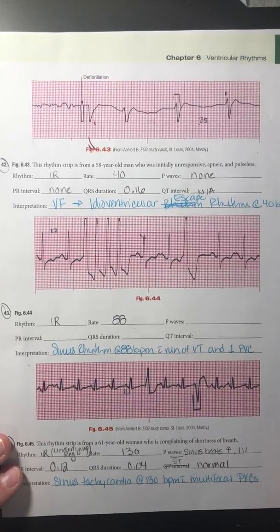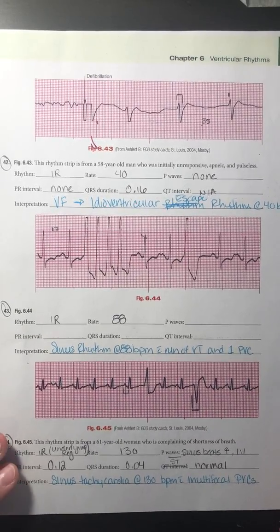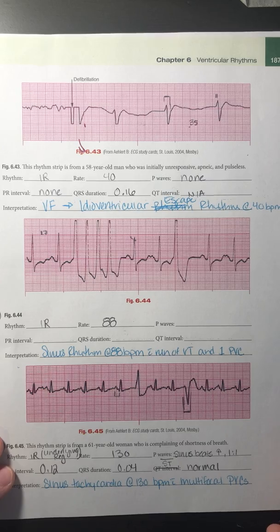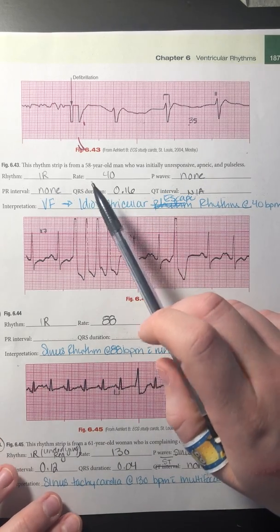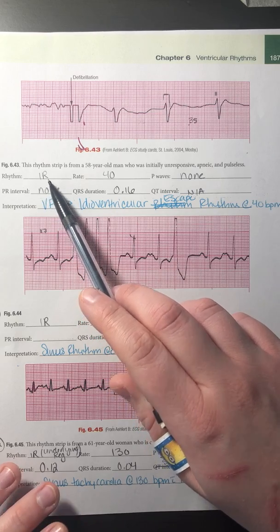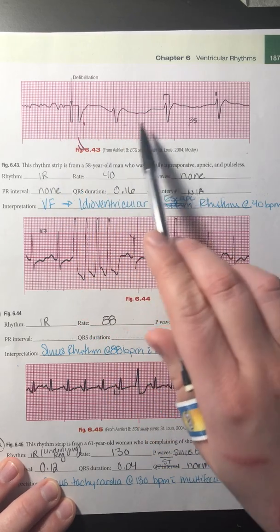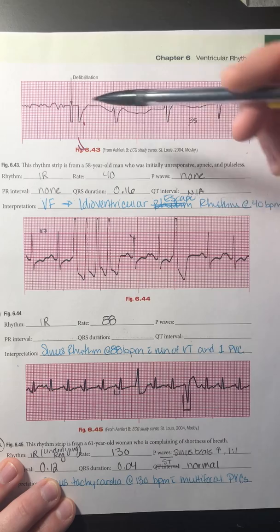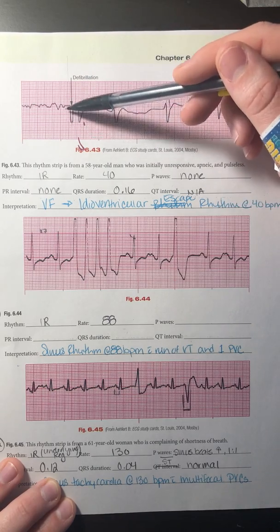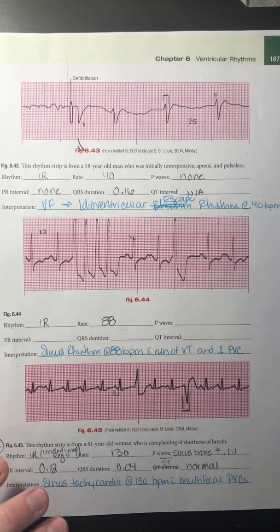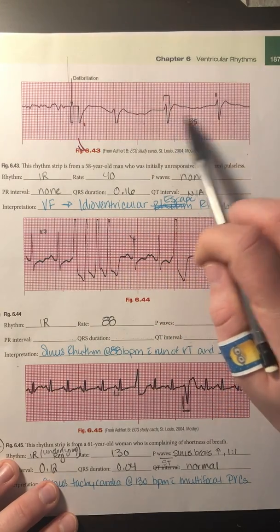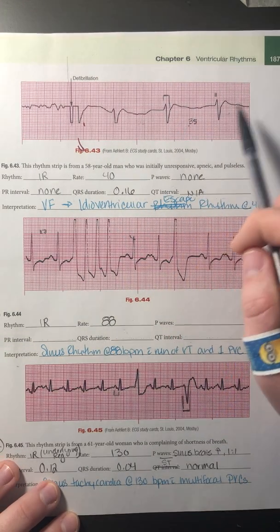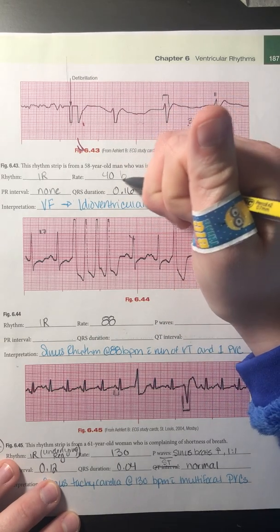All right, moving on to the next page. I'm looking at number 42, or figure 6.43. And my rhythm is irregular, so we have a few different things going on here. This is showing a defibrillation, so we've had some kind of shock given to this patient. For my rate, I just measured one of these out as 35 blocks, and it gave me 40 beats per minute.